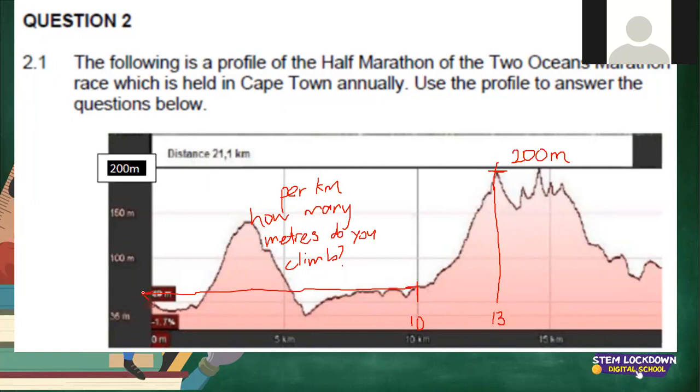That is, maybe this is 60 meters. Now I want to know per kilometer, how many meters do you climb up? Basically, that's my question. For every kilometer you run, how many meters do you climb up?